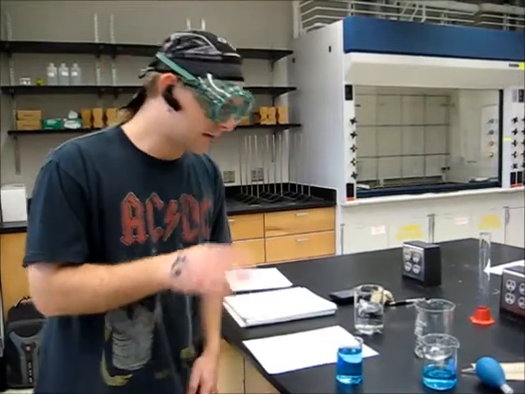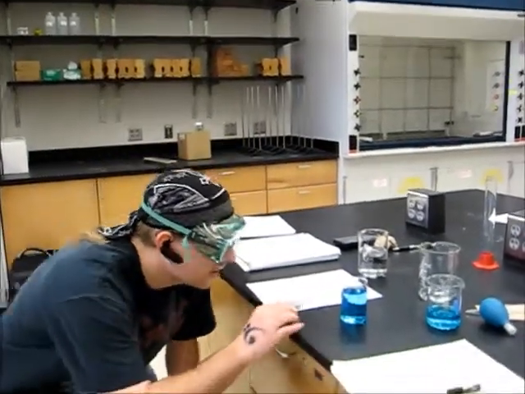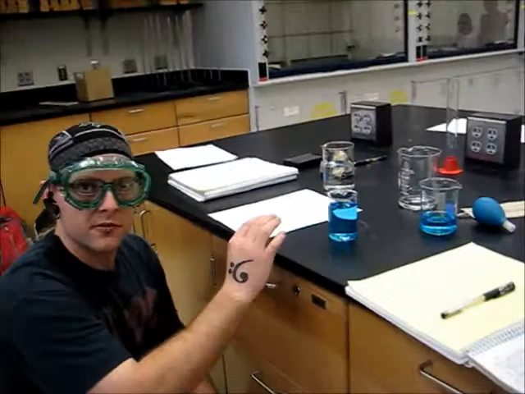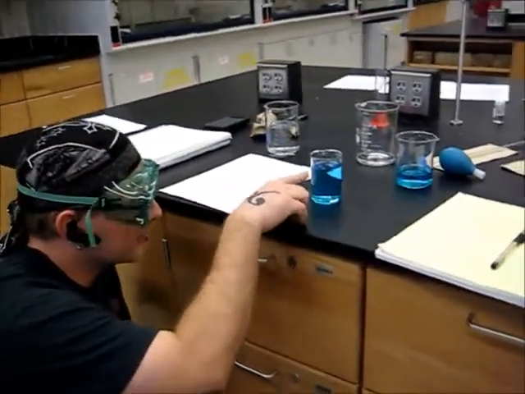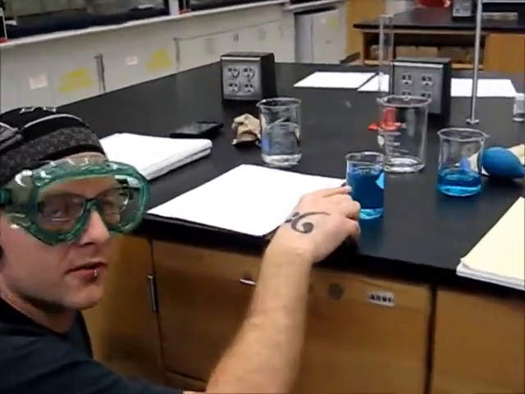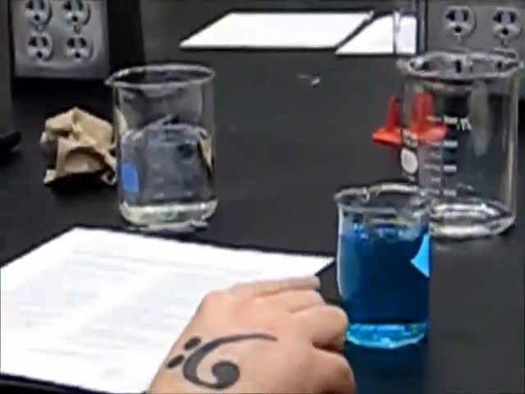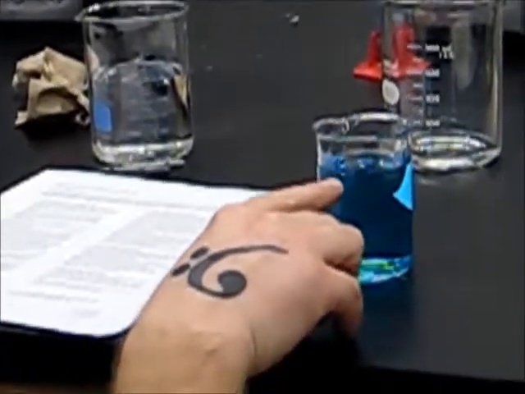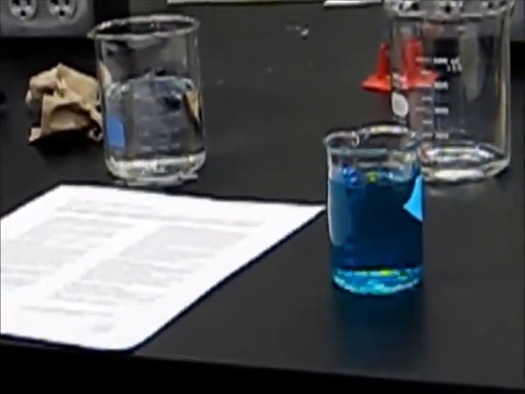In order to read the meniscus, you need to bring yourself down to eye level with your beaker or whatever vessel you're using and look to see the bottom of the concave surface of the meniscus. And this is where you take your measurement, from the bottom of the concave of the meniscus.